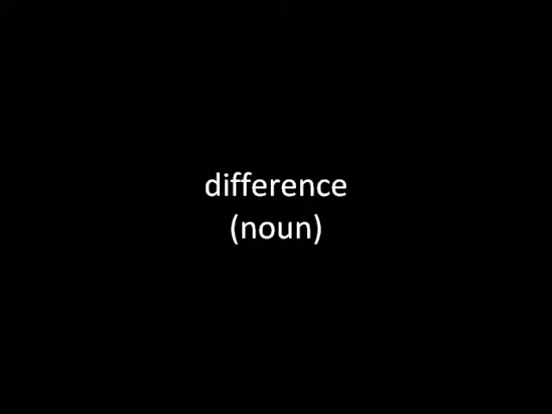He sold the car for more than he'd paid and pocketed the difference. He was very aware of his difference from the other children. I found very little difference in price. I noticed a real difference in his attitude.